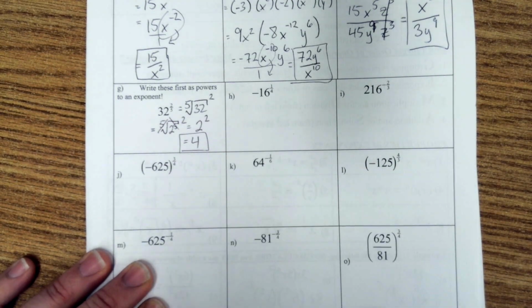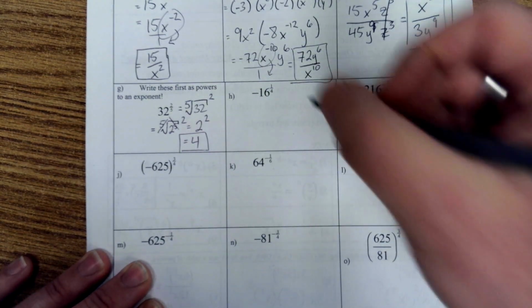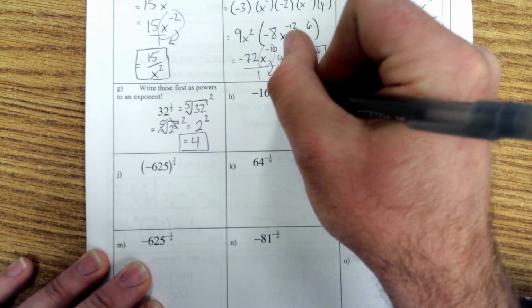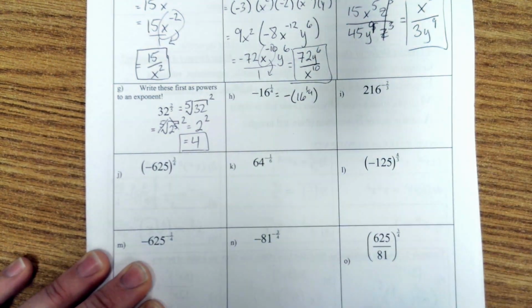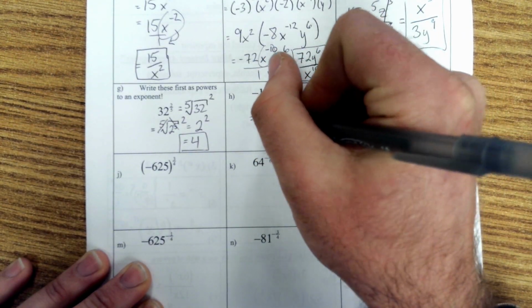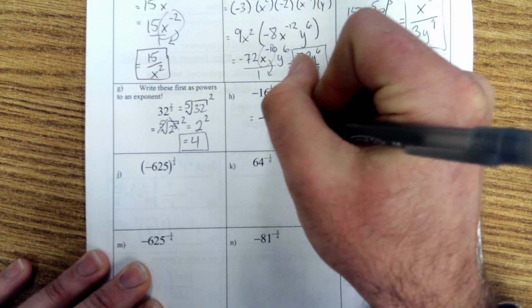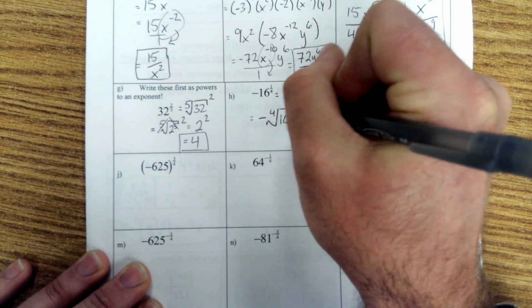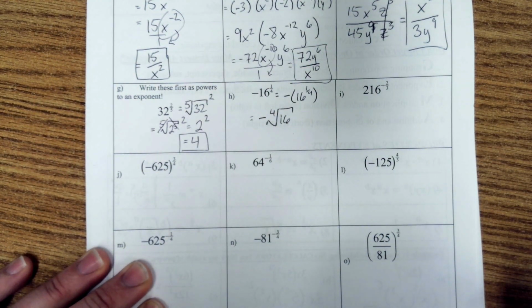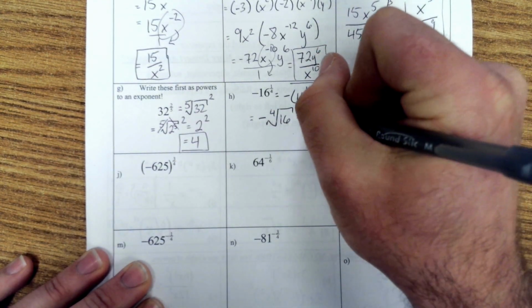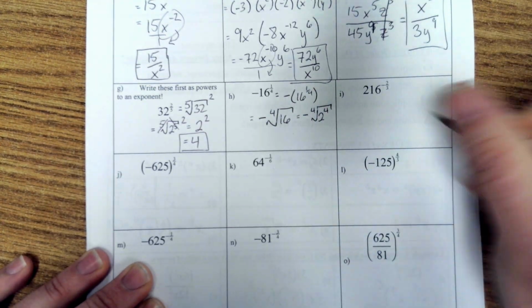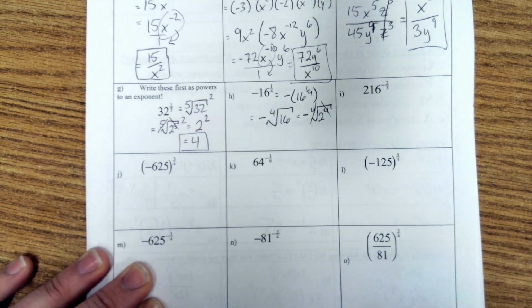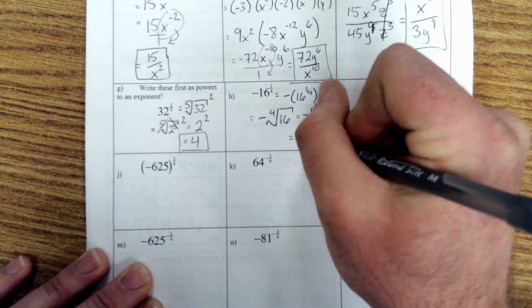Part H here, negative 16 to the 1/4 power. You might notice there are no parentheses in here, which means that the 1/4 power only applies to the 16. So we can turn that into negative the 4th root of 16. 16 is really 2 times 2 times 2 times 2. So that is negative the 4th root of 2 to the 4th power. And because a 4th root and a 4th power undo each other, the whole answer is negative 2.